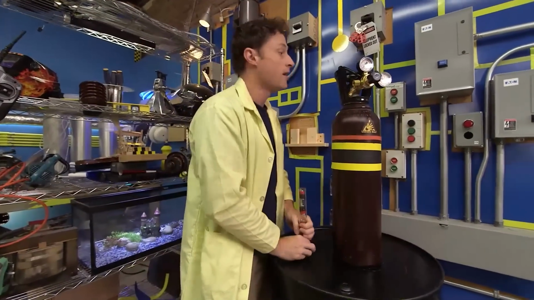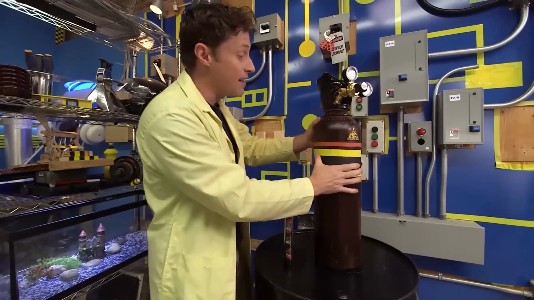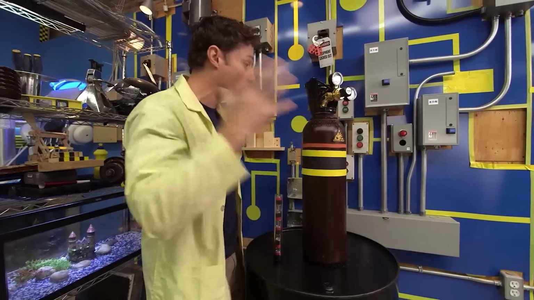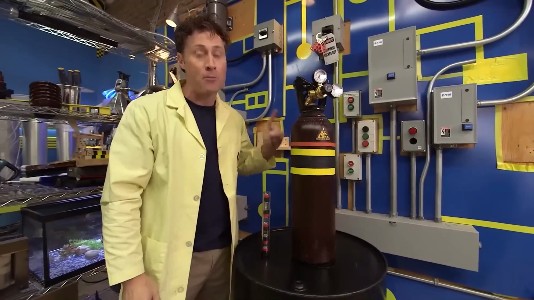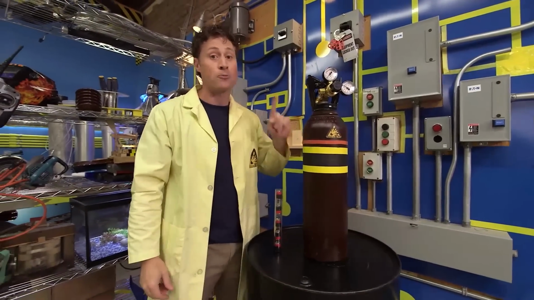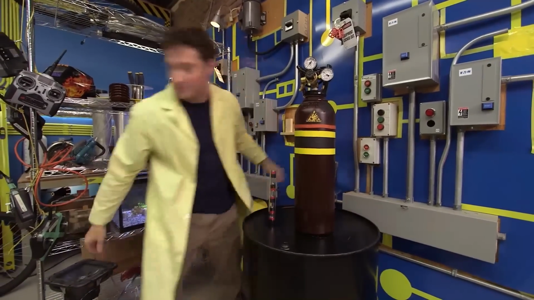These containers that hold compressed gas are made out of solid steel because you need something really strong or it might explode if you put too much gas pressure in it. That's why these are only filled up by professionals who know exactly how much pressure it can take. That is the power of pressure.